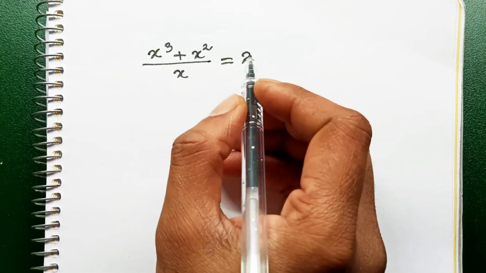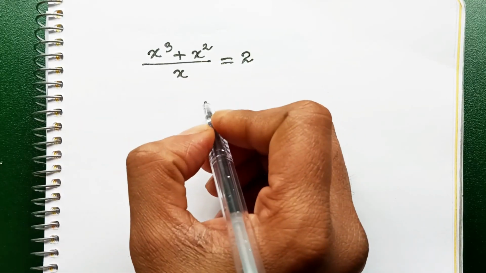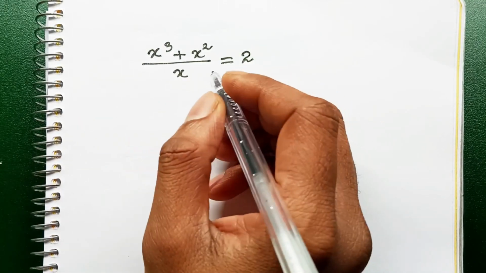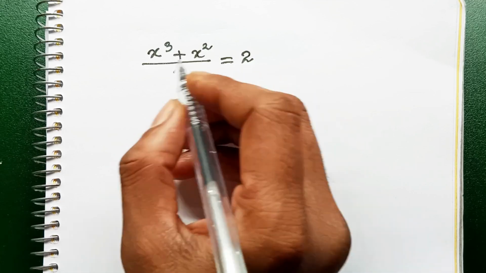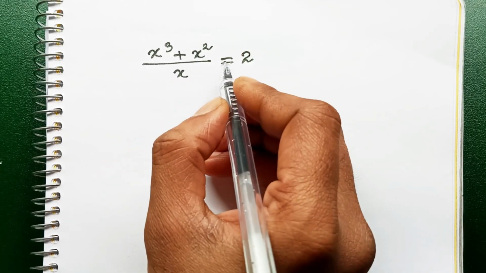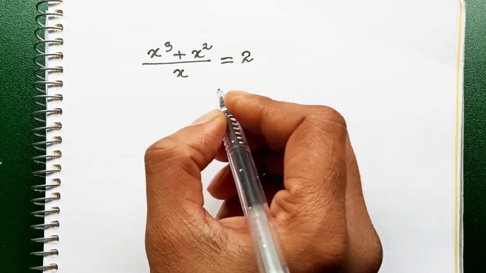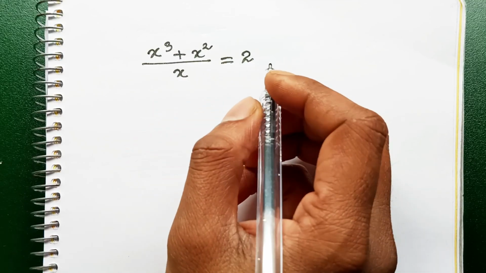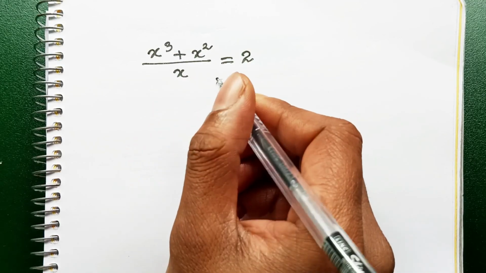So here we have a classic algebra problem that looks simple but has a little trap waiting for us. And the equation is x cubed plus x squared, all divided by x, is equal to 2. And we are going to walk through this step by step to find every possible value for x.